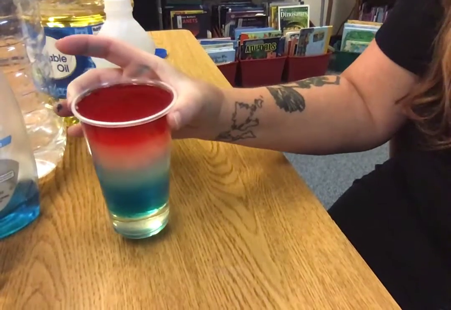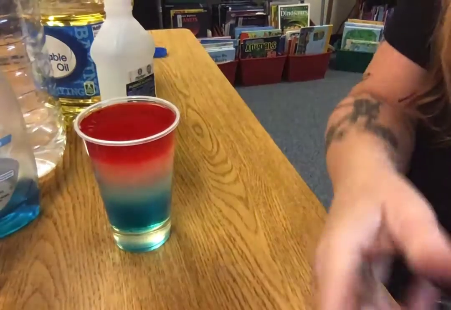I was going to say it looks good enough to drink, but don't even, ladies and gentlemen, because this is extremely bad. Lamp oil, rubbing alcohol, no. So, I did this whole experiment without messing up, and now I can't even speak. All right, you guys, that was fun.